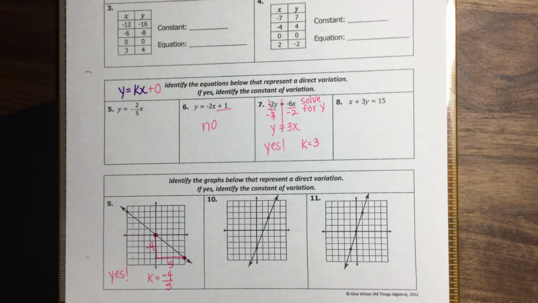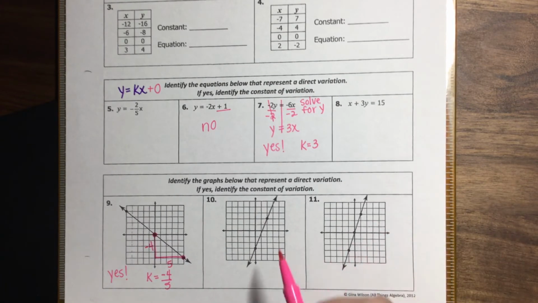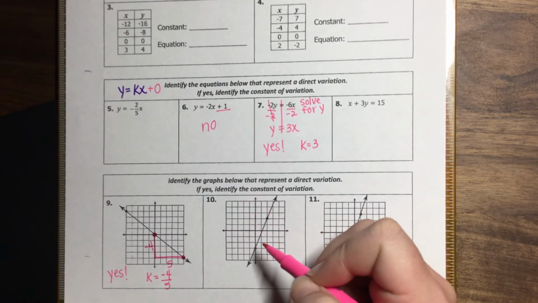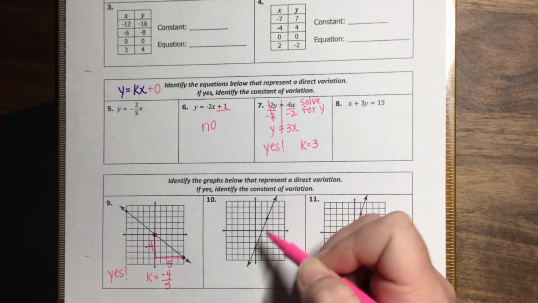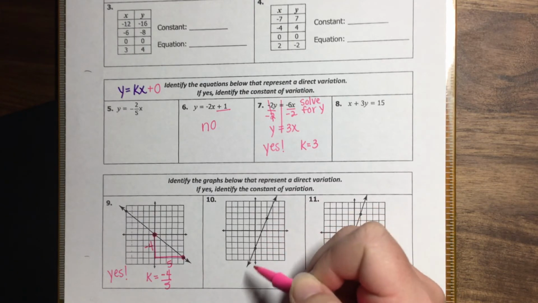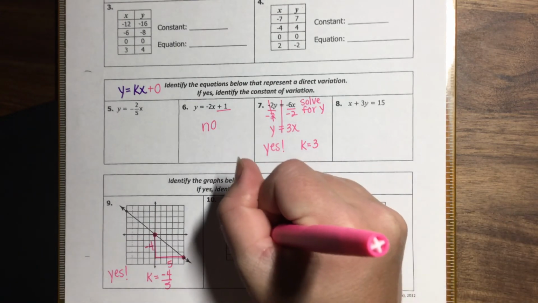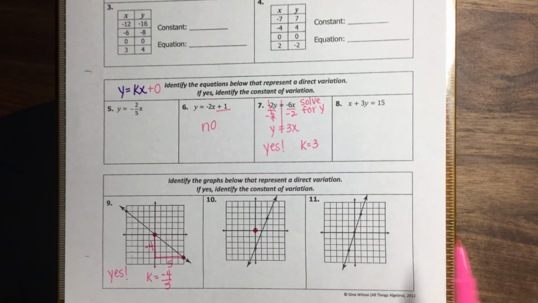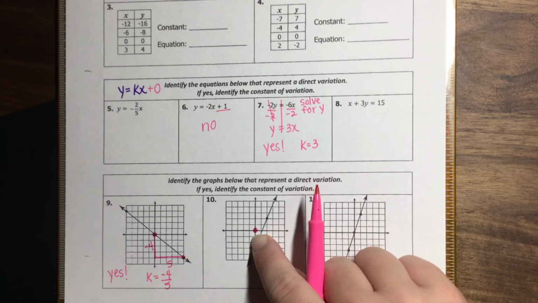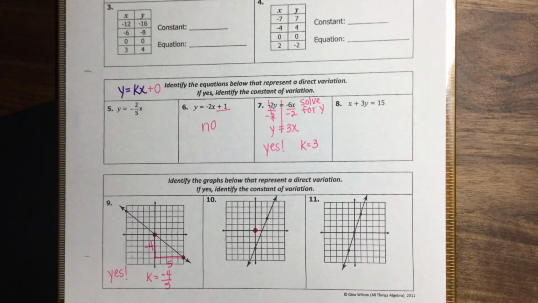All right, now let's go ahead and look at number 10, and we will be done with these notes, and you'll try number 11 on your own. Number 10, okay, first thing I've got to check, is it a linear line? Is it a direct variation? Yes, okay, it is a linear line. Now I've got to check, does it go through the origin? Okay, this line will never go through my origin or point 0, 0.